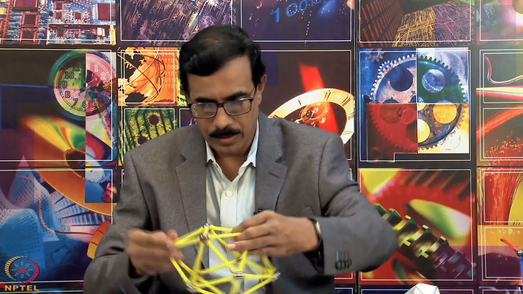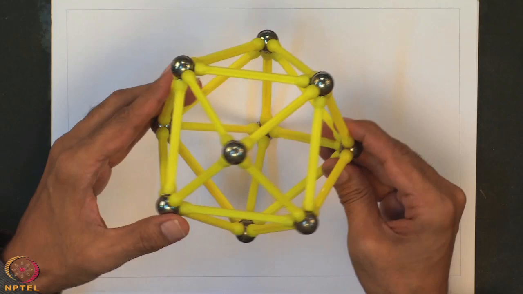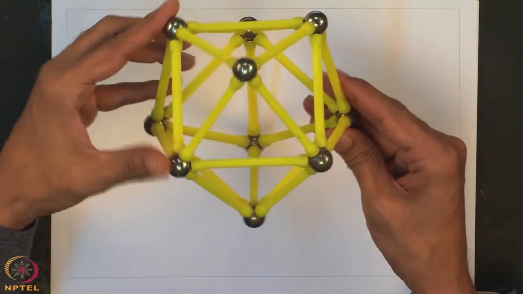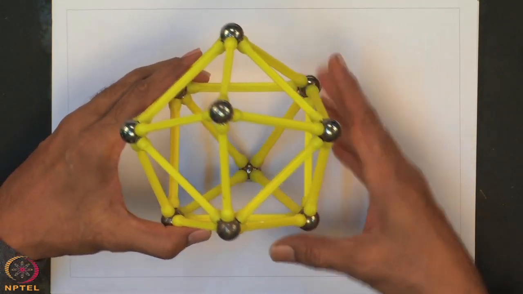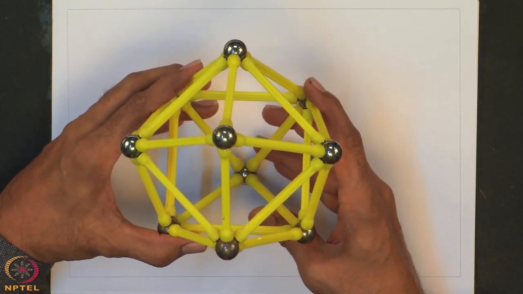You can see here, this is the one. So, 4 here and 4 here, then 9 and 10. So, this is bicapped square antiprismatic for B10H10 2 minus.